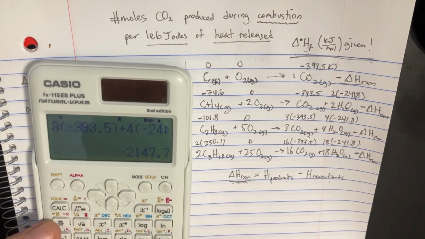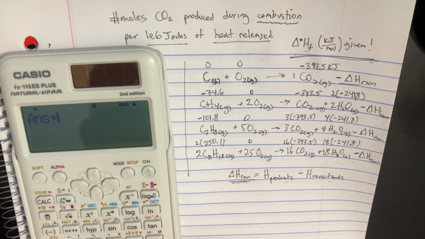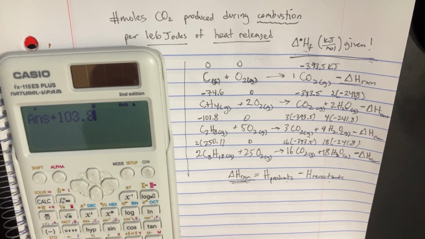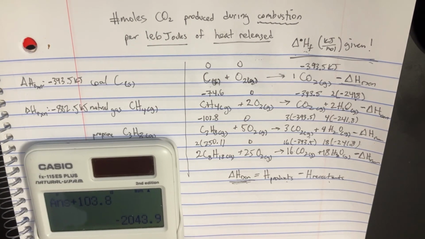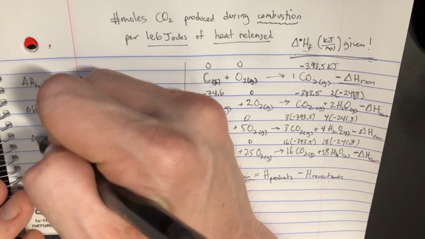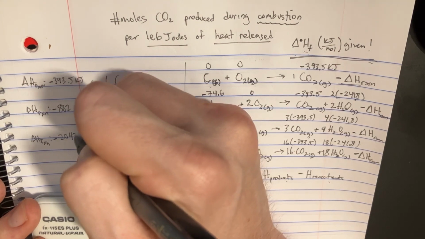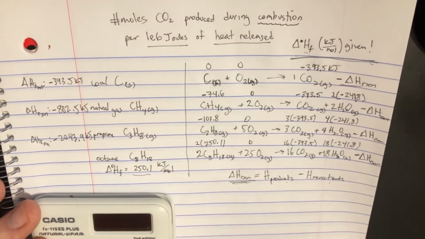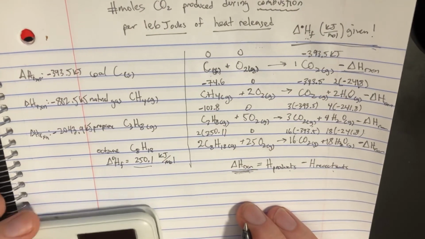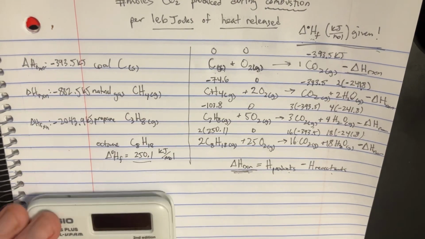So this works out to be plus 103.8. And so we should get that this third reaction has negative 2043.9 kilojoules.